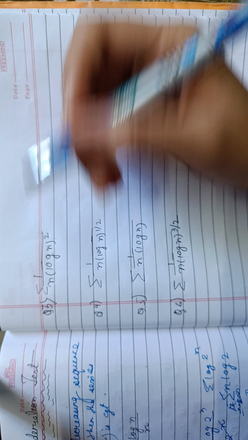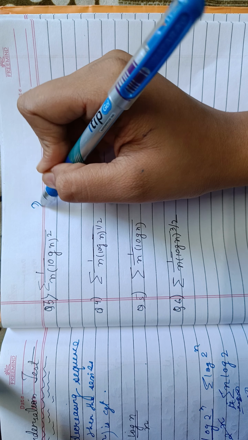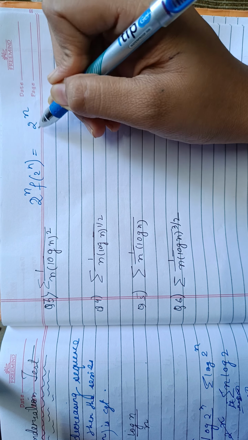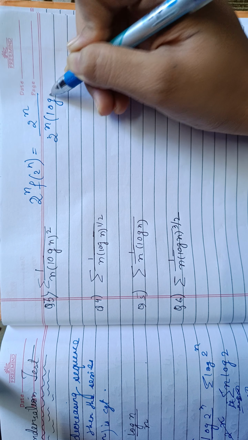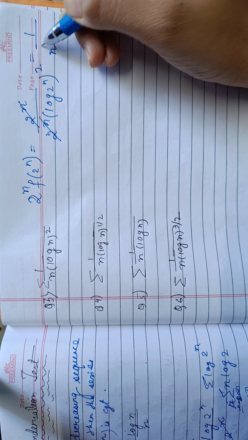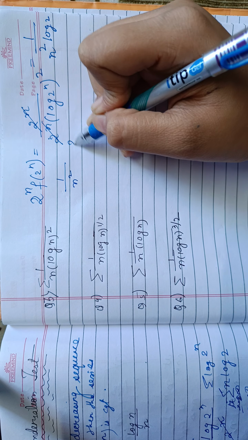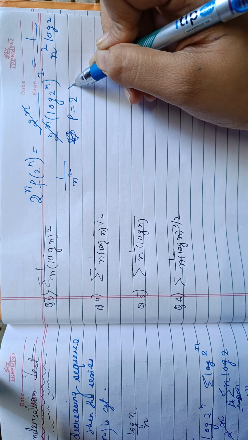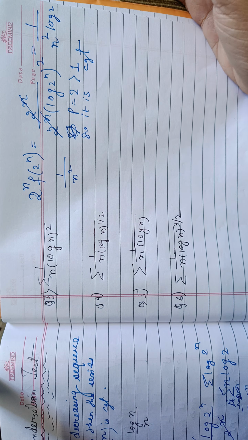So this is f(n). I am doing it directly. My 2 to the power n f(2 to the power n) will be 2 to the power n by, in place of this I have to write, (log 2 to the power n) to the power 2. This will get cancelled, and I will be left with 1 upon n to the power 2 (log 2)^2. Now here it is 1 upon n to the power 2, so p is equal to 2, which is greater than 1. So it is convergent. Okay, second question.